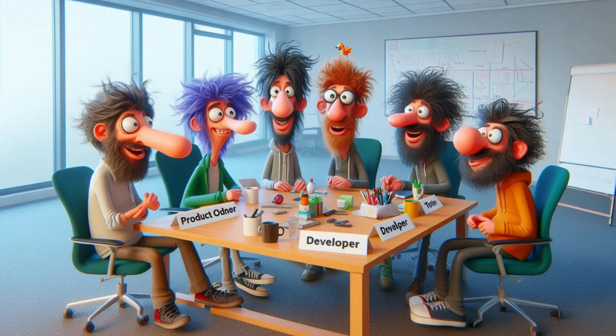Yes, exactly. So to wrap things up, it seems like scenario outlines and examples are really powerful tools. Yeah, they really are. They save us time, they make our tests better, and they help us build more reliable software. That's right.